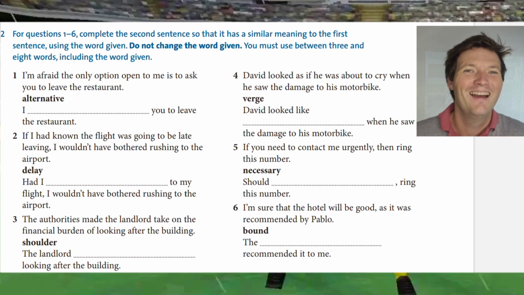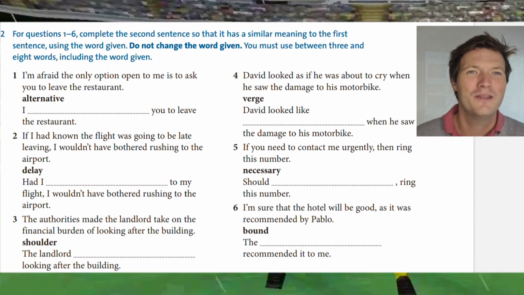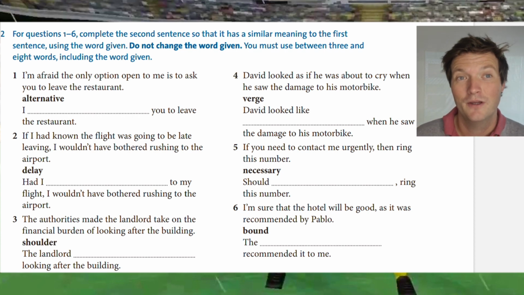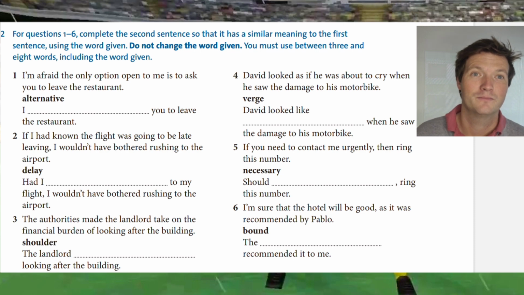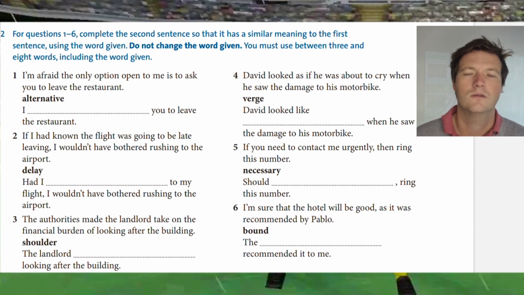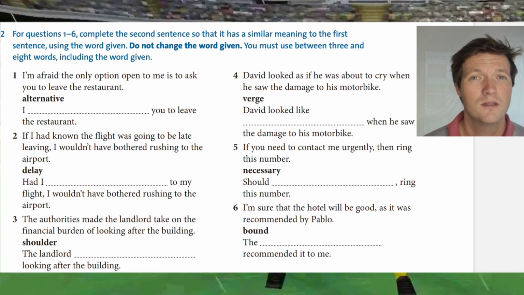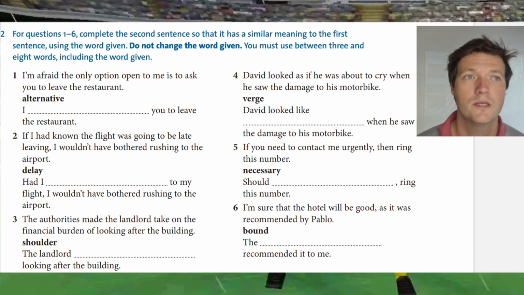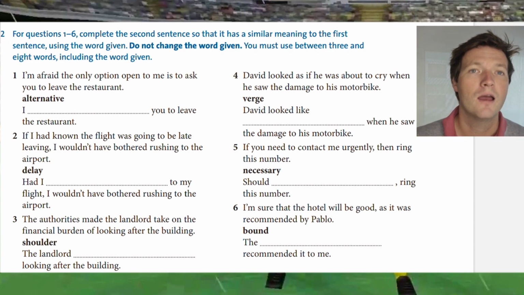I think I would say, I'm afraid the only option open to me. I think I would say I have no alternative other than to ask you. Or even more simple, I think this is what I would say. I would say I have no alternative but to ask you to leave the restaurant. That's the simplest one, I think. Let me know if you agree. I think there are several ways to answer that one correctly and get the 2 points. I think the most simple way is I have, or maybe I'm afraid I have no alternative.